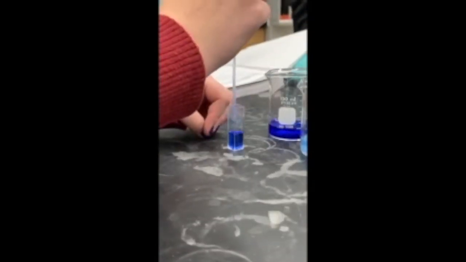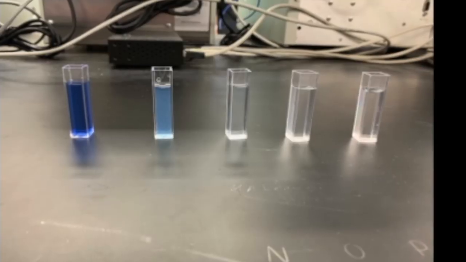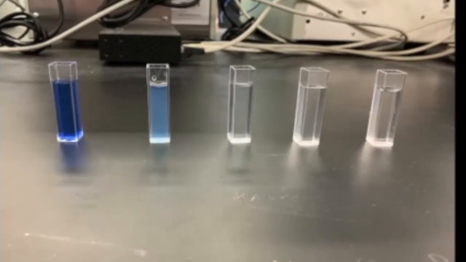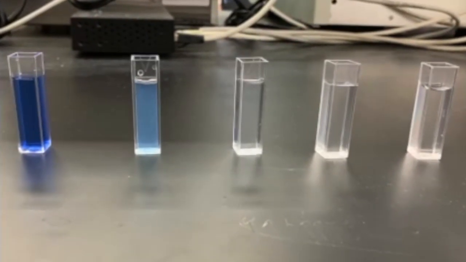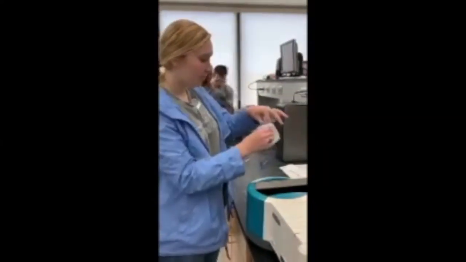After you've made your dilutions, you must transfer each one to a separate cuvette, being careful not to over or underfill it. You also will need to put your stock solution in a cuvette, as well as one with just water. When you're done transferring samples, you should have 5 cuvettes, 3 separate dilutions, a stock solution, and one with just water. Next, you must zero out the spectrophotometer before placing any cuvettes in the machine.